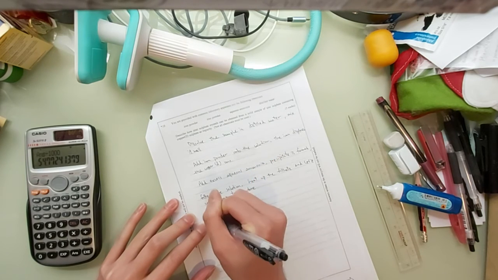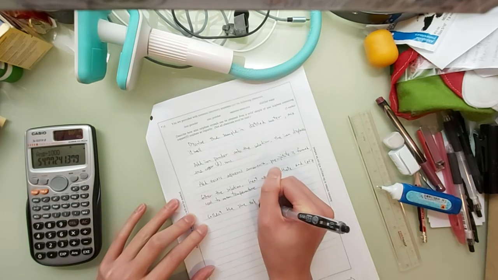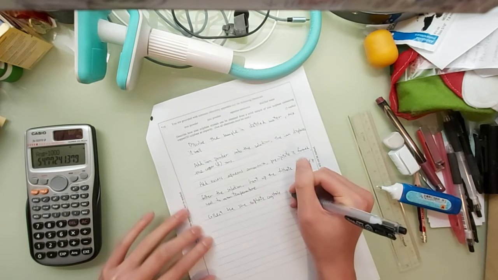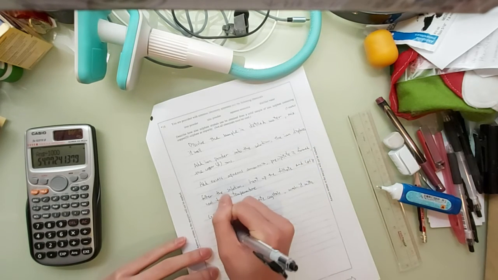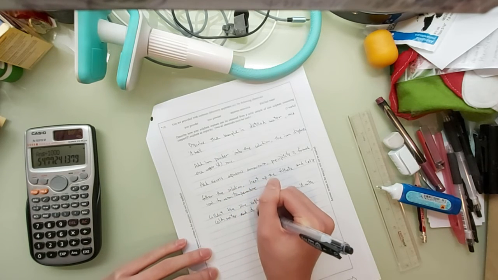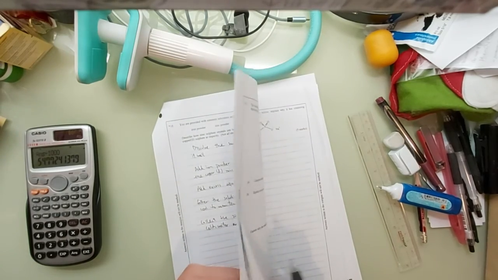There we go. Collect these zinc sulfate crystals, wash it with cold water, and dry it. Boom! Cracked the puzzle.